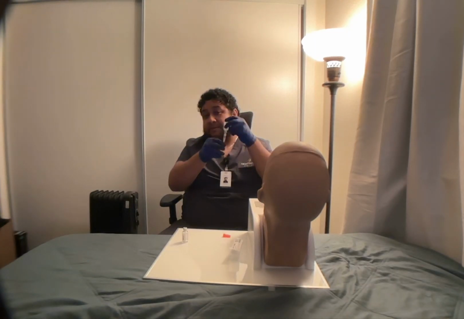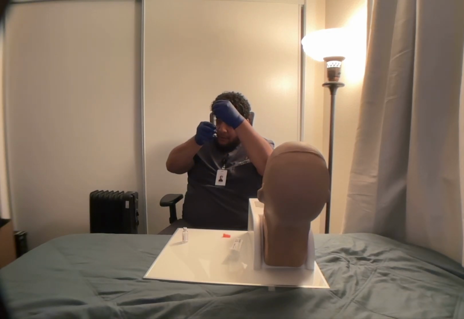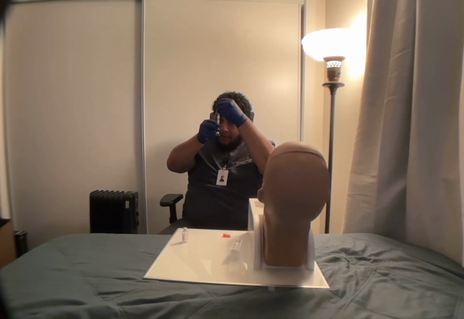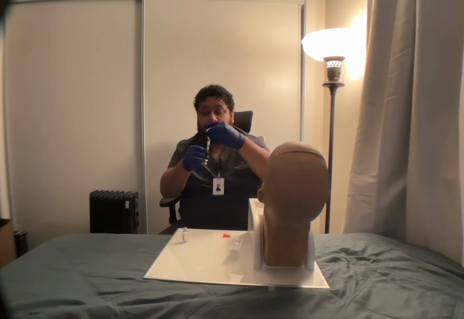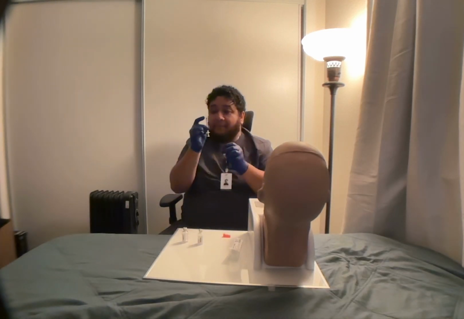I'm going to be careful not to push the plunger or overdraw. Okay, 12 units drawn. I'm going to tap to remove any air bubbles.